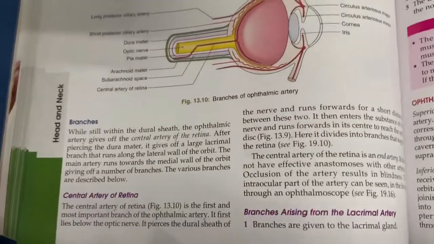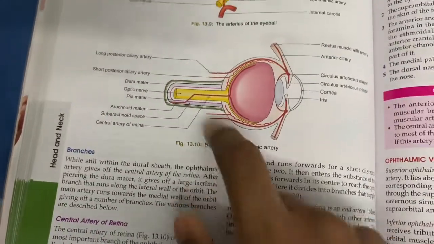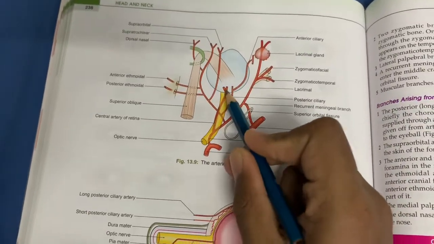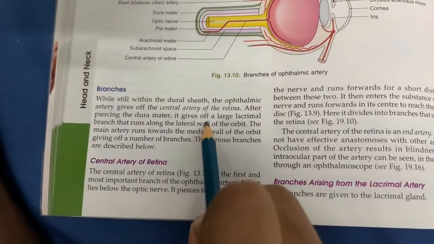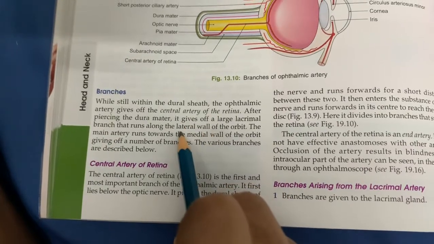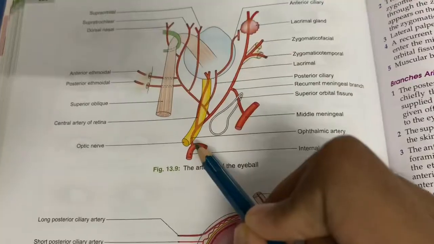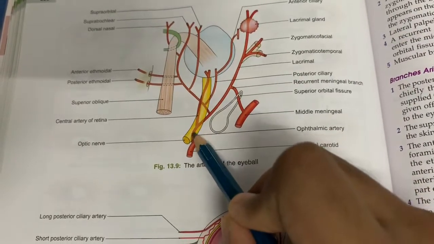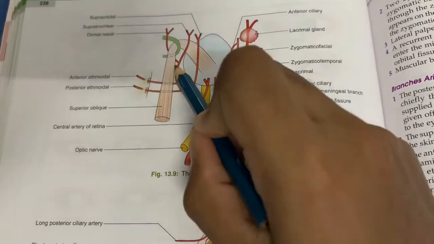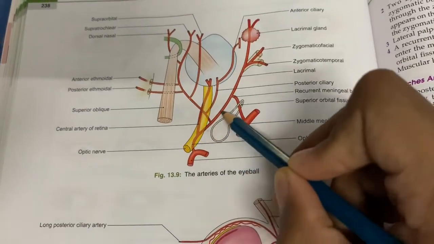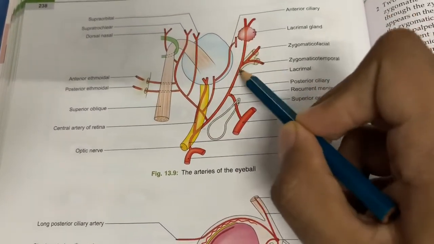Coming to the branches, while still within the dural sheath, it gives the central artery to the retina. After piercing the dura mater, it gives off a large lacrimal branch that runs along the lateral wall of the orbit. So the ophthalmic artery is first inferolateral, then lateral, and it passes from lateral to medial to go on to the medial wall. It gives a large lacrimal artery which goes along the lateral wall, through the lateral aspect.